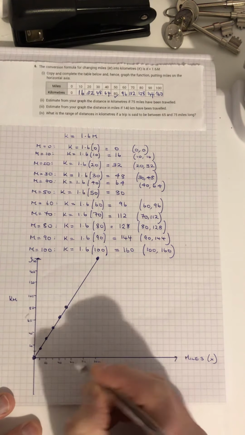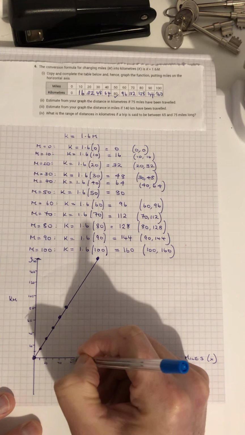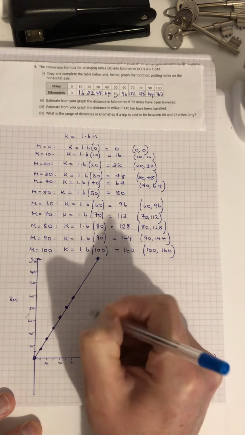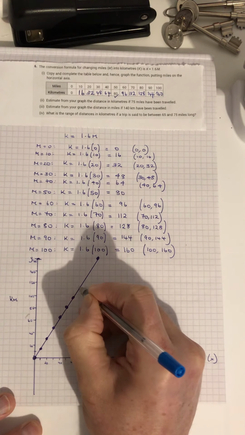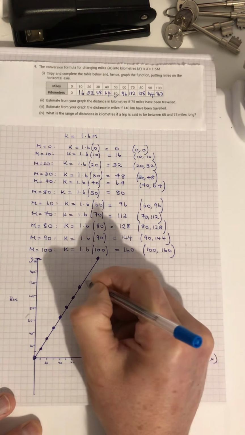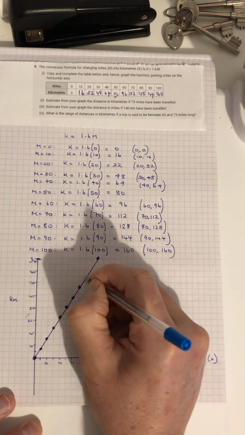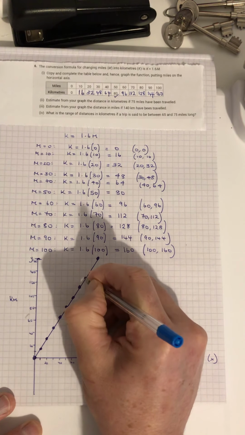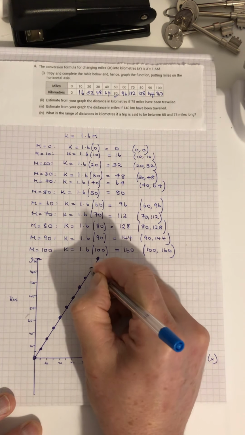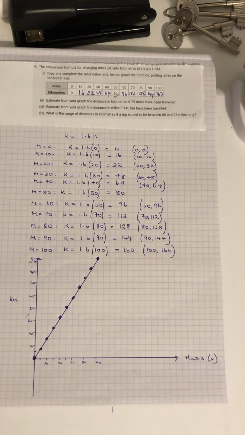Okay. 50 is done. 60 up to 96. Okay. 70, 112. 80, 128. 90, 144. And finally, so there's your graph.